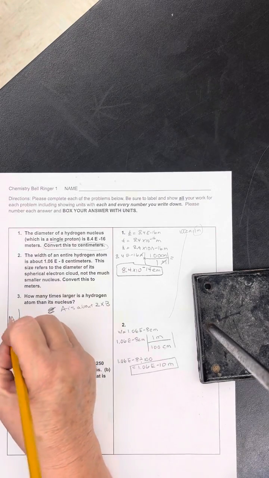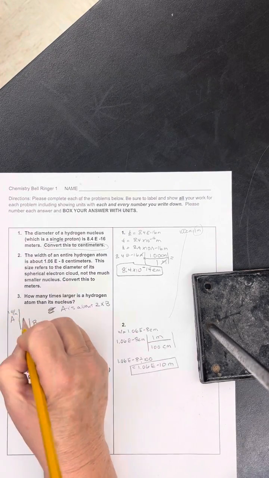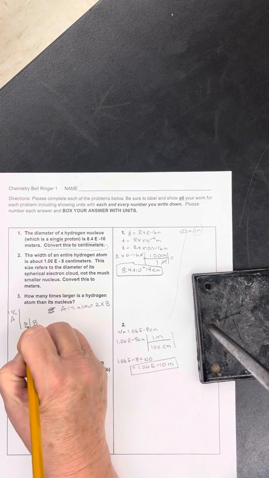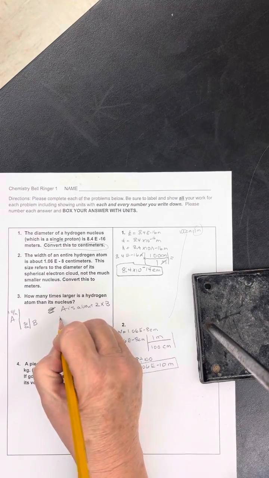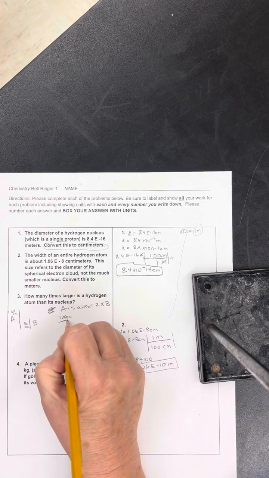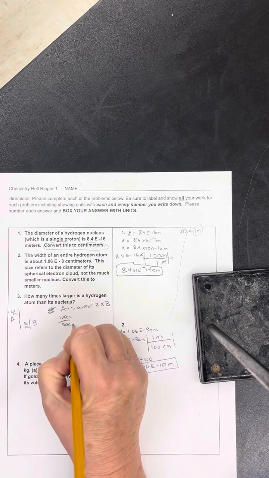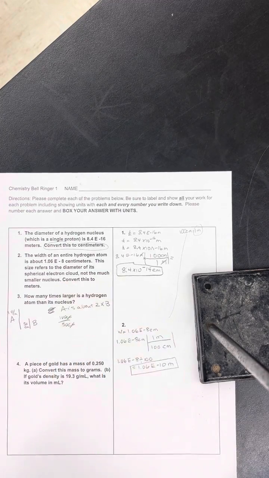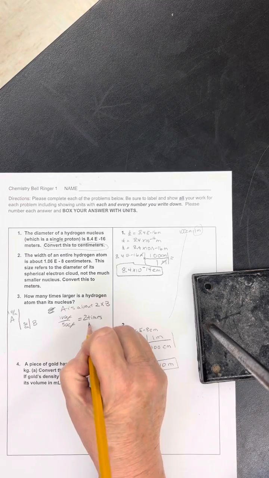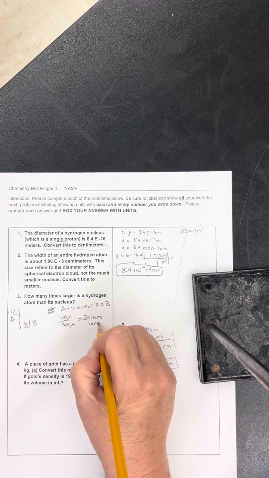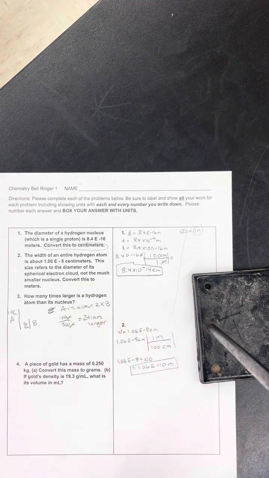If I told you that this was 100 centimeters and this was 50 centimeters, I hope it's obvious to you that to get how many times larger, I take 100 divided by 50. And there's no unit on this answer. The centimeters cancel out both ways, and it's 2 times larger. Okay?